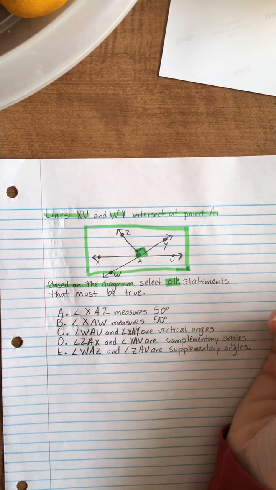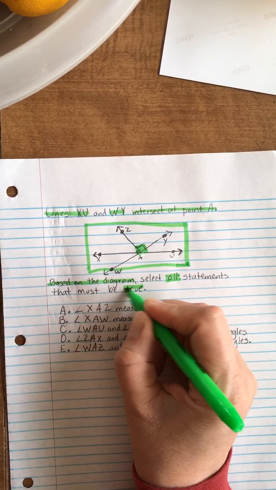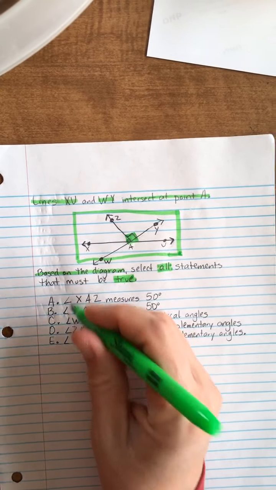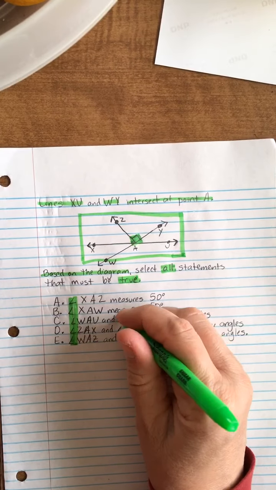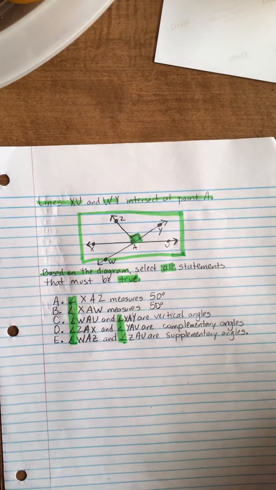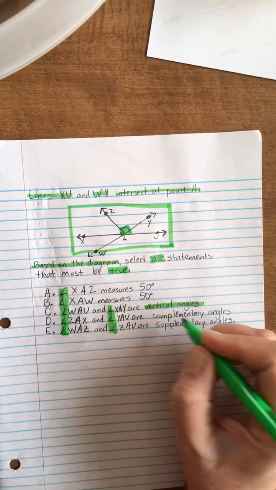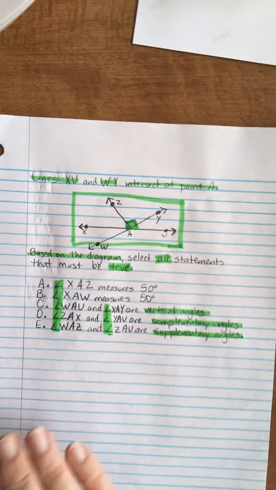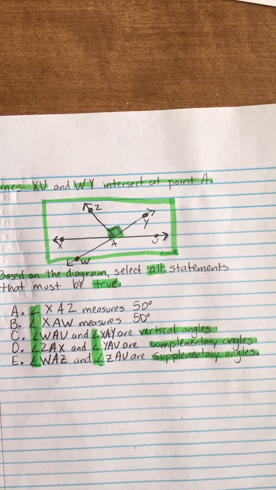Select all statements that are true, which means there's going to be more than one. And then, of course, true being a definite keyword in this situation. The angle notation here, I think, is really important, looking at the different angle notations that are present and the vocabulary that we see. Vertical angles, complementary angles, and supplementary angles. I would say that those are the keywords in today's question.